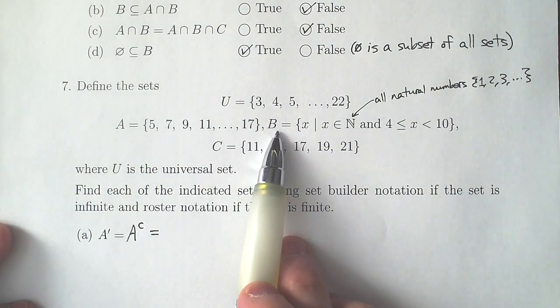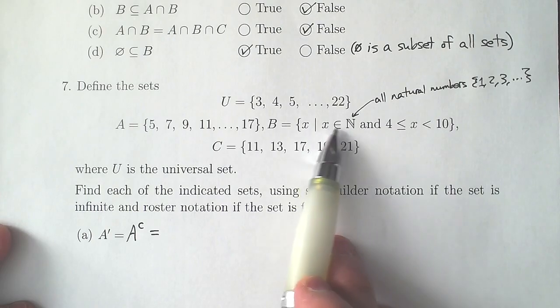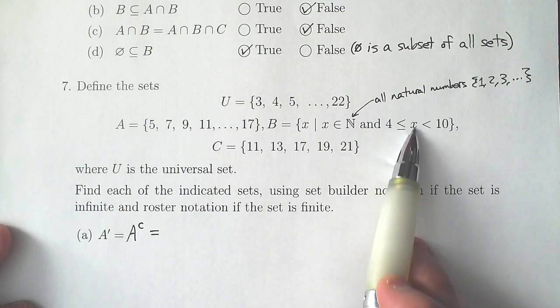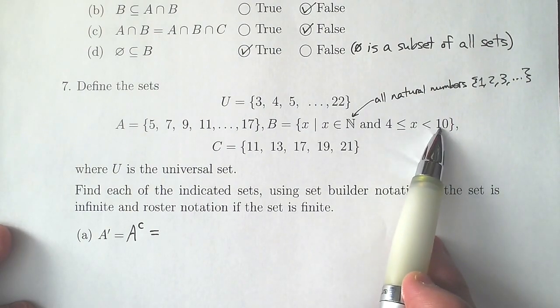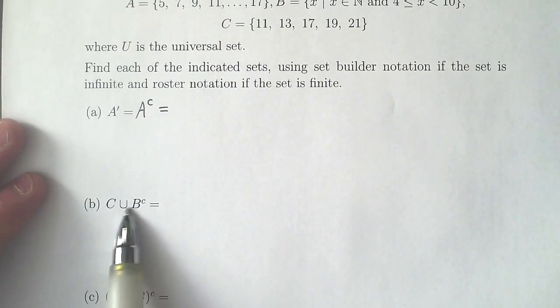So B looks like it's the set of all numbers such that this number is a natural number and it's between 4 and 10. Well, I guess x is greater than or equal to 4 and x is less than 10. Tell you what, since I'm focused so much on B, let's just go straight to this one.